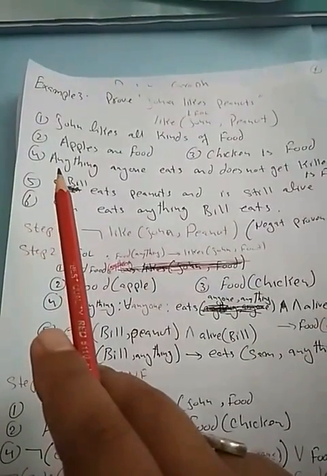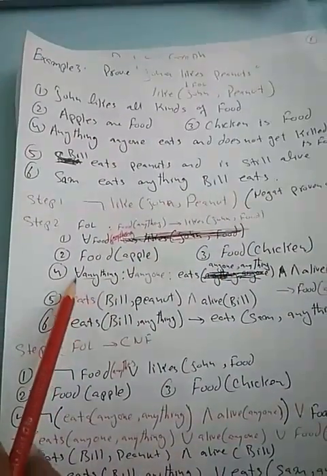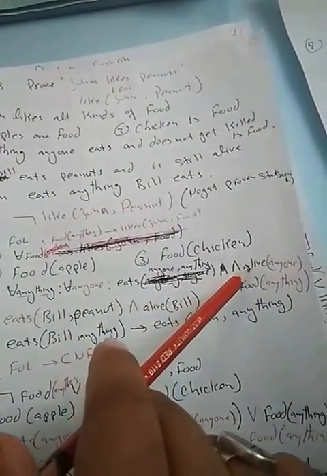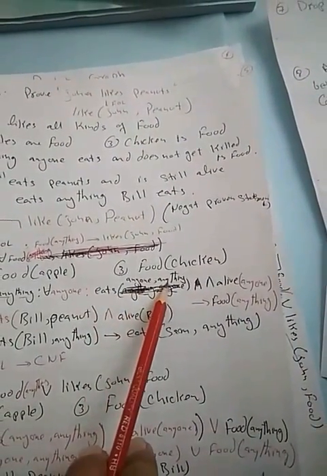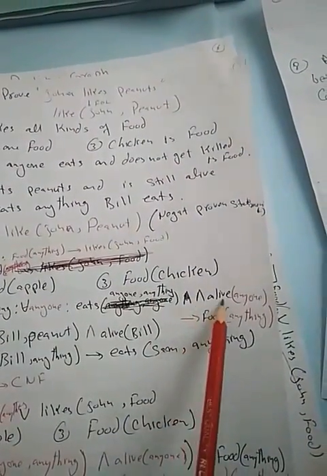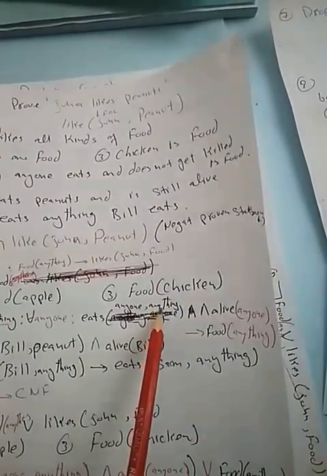The fourth statement was: anything anyone eats and does not get killed is food. So for all anything and all animals: eats(anyone, anything) and alive(anyone) implies food(anything). It means if anyone eats anything and stays alive, then that thing is food. Repeat again: anything anyone eats and does not get killed, and is alive, implies food. It means everything they eat is food.